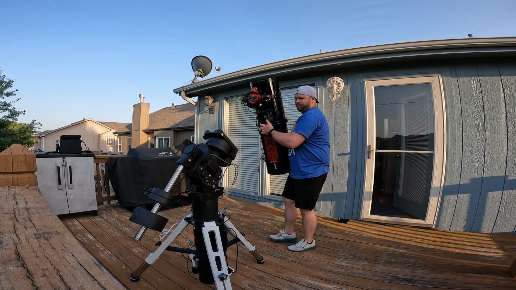So what telescope am I going to be using tonight? So I've been using my Explorer Scientific 127 Apo triplet, right? And that uses lenses as opposed to mirrors. But tonight we're going to use a big one, and it uses mirrors.